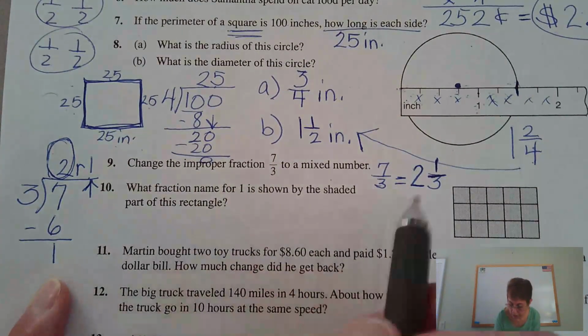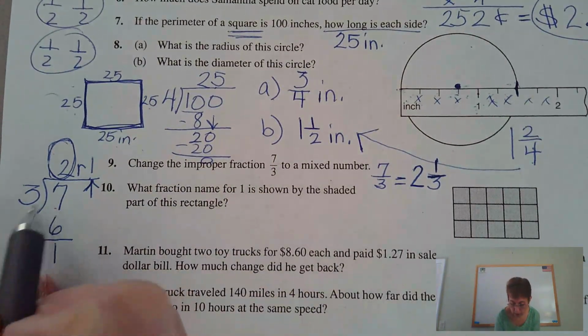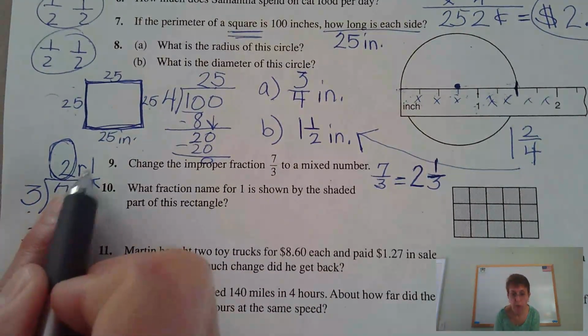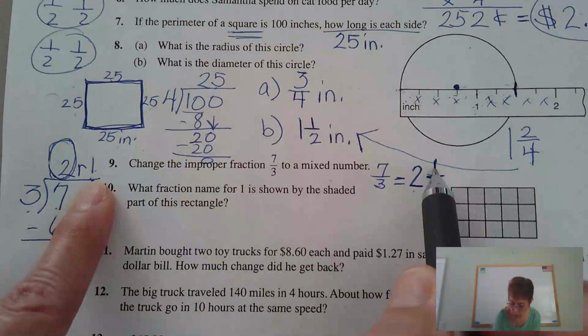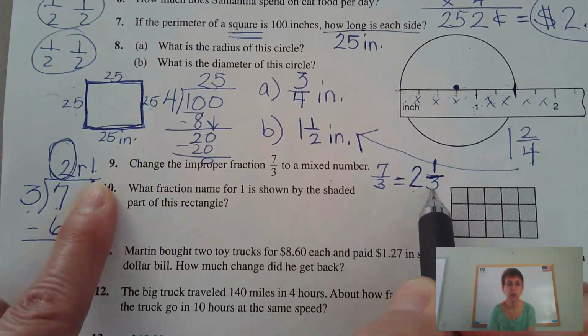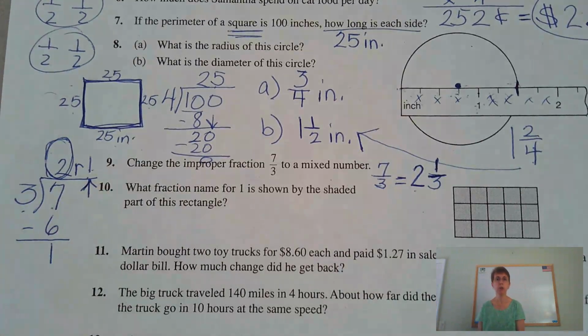Okay, so 7/3, when you divide, 7 divided by 3 equals 2 with a remainder of 1. 2 is your whole number, your remainder 1 is your numerator, and the denominator stays the same, 3. 2 and 1/3.